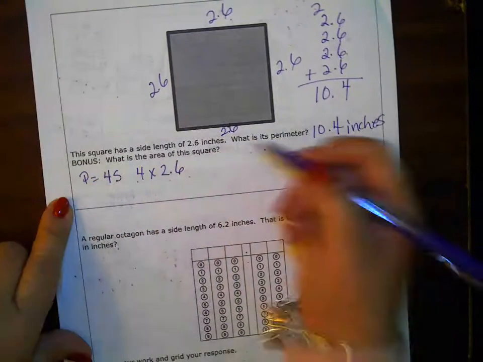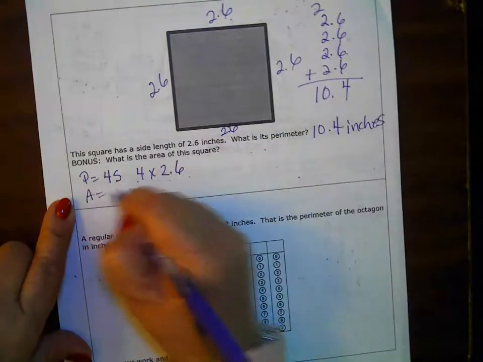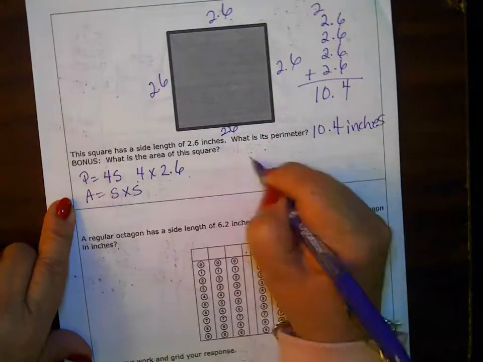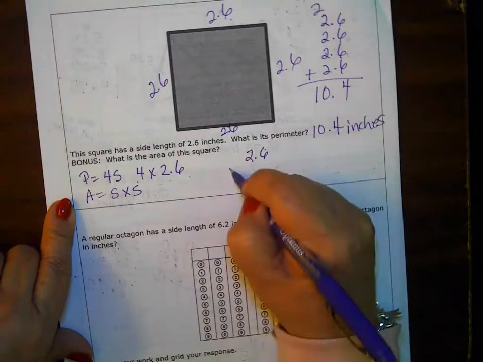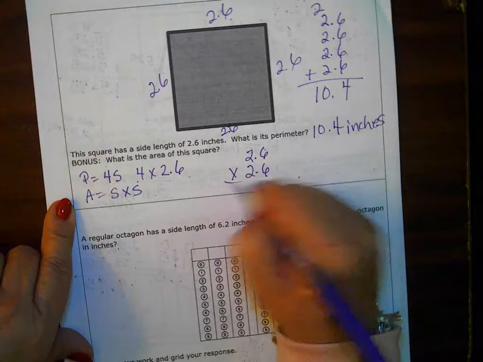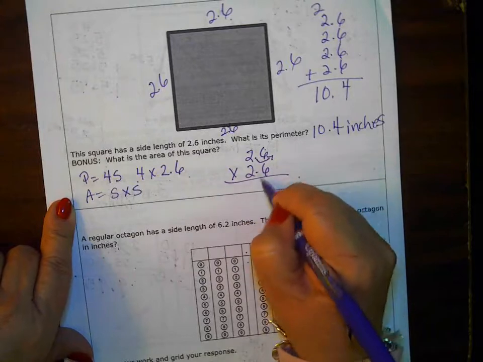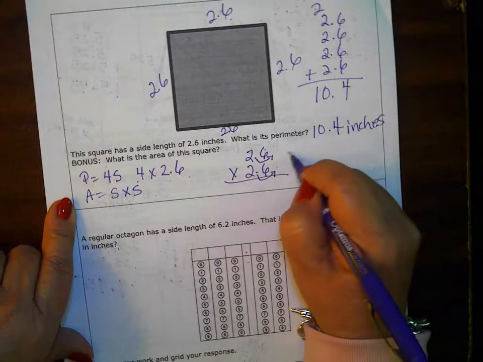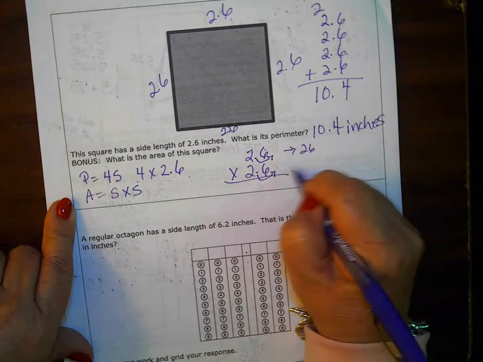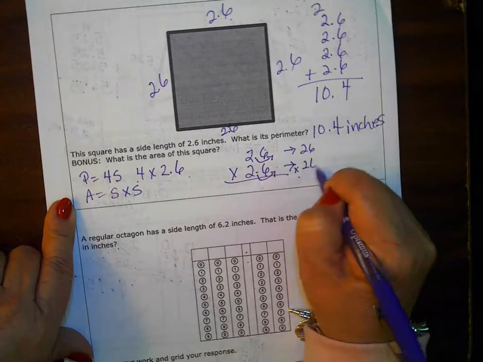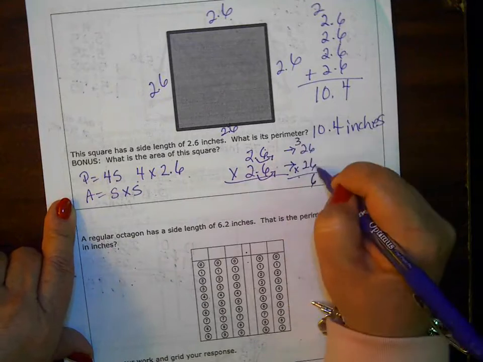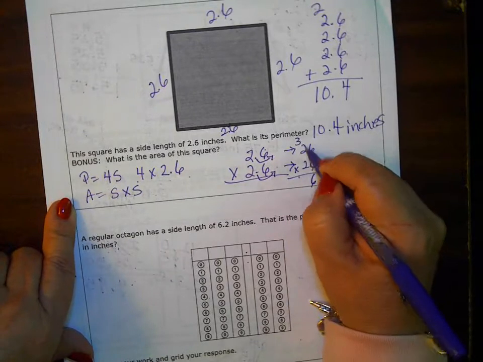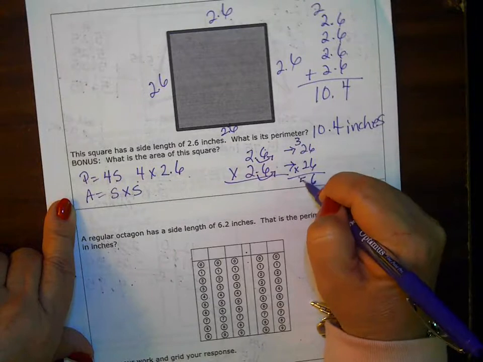What is the area of the square? Area equals side times side. So now I'm going to have 2 and 6/10 times 2 and 6/10. Remember, I'm moving my decimal out when I multiply. So this now becomes 26 times 26. 6 times 6 is 36. 6 times 2 is 12, 13, 14, 15.